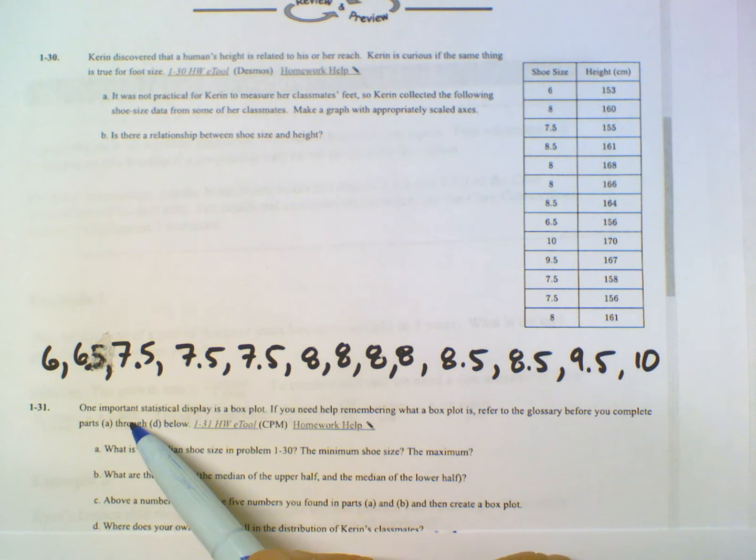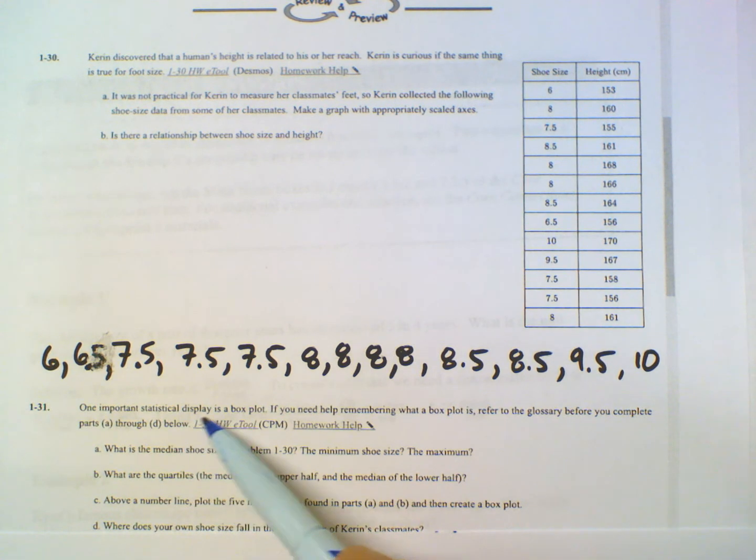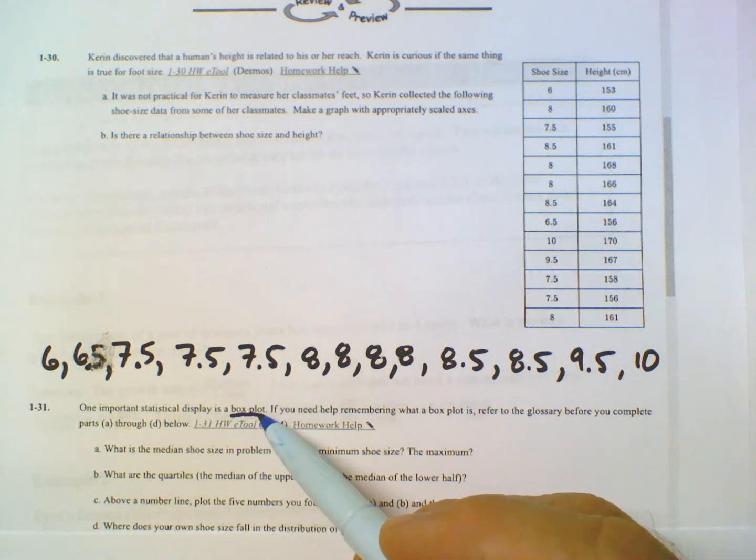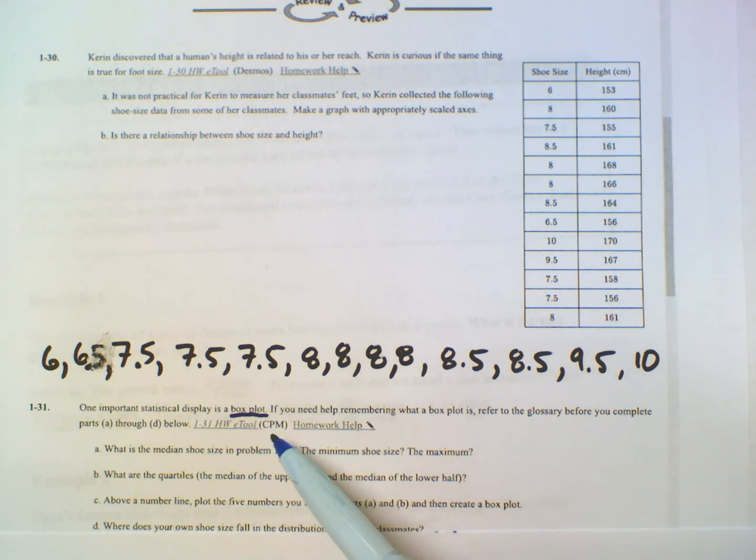So what they want us to do, we've got to think about a box plot. It gives us a little hint and says you're going to be thinking about a box plot. So that's what we're going to be doing, creating a box plot. All right. So what's nice is it gives us an e-tool to remind us how to do that, but I'm going to go ahead and show you that.